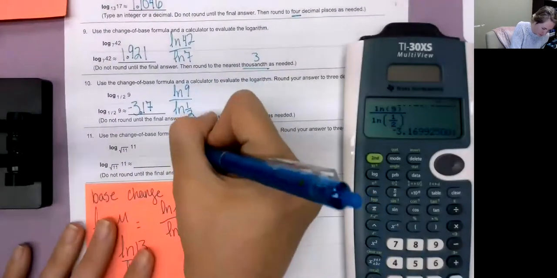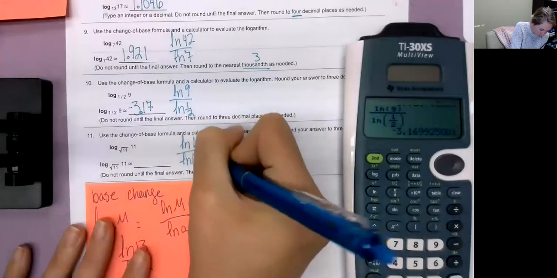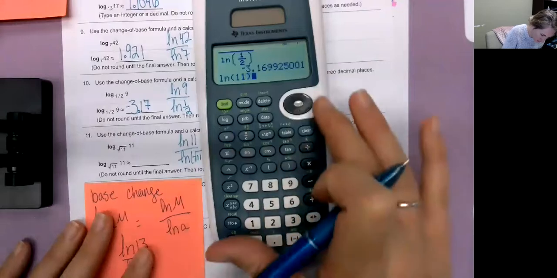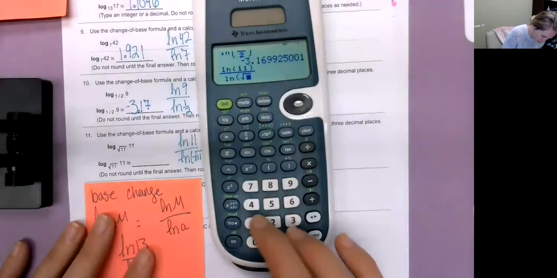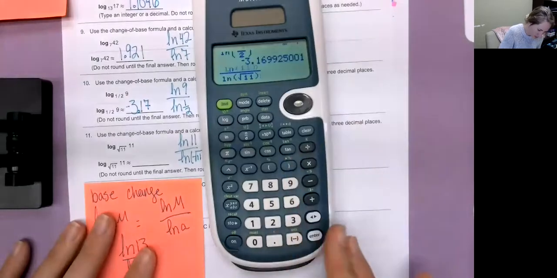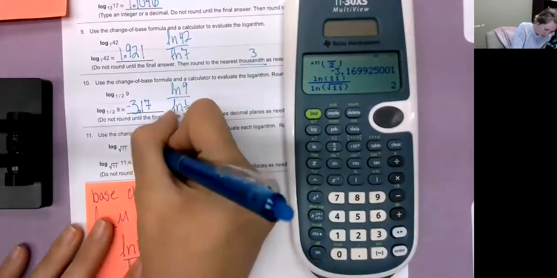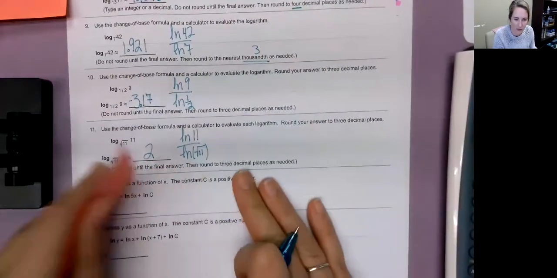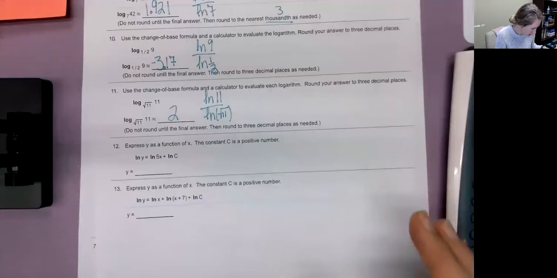Here we'd have natural log of 11 divided by the natural log of the square root of 11. Natural log 11 over natural log of square root of 11. Oh, nice. The other one didn't work out like that. Okay, so that's pretty straightforward.